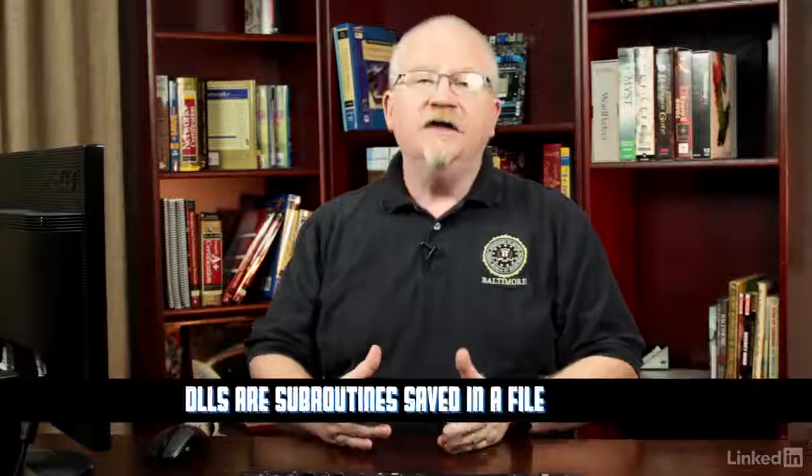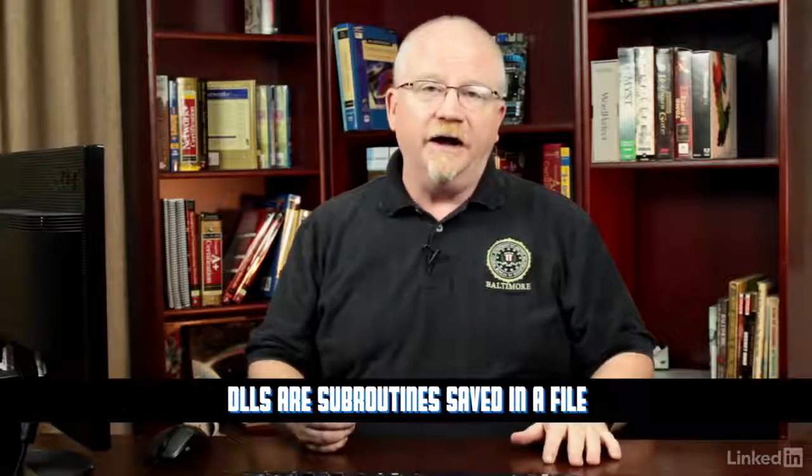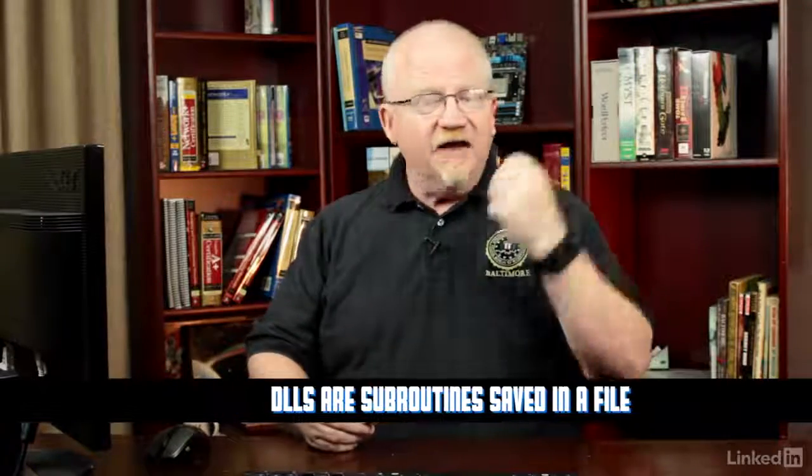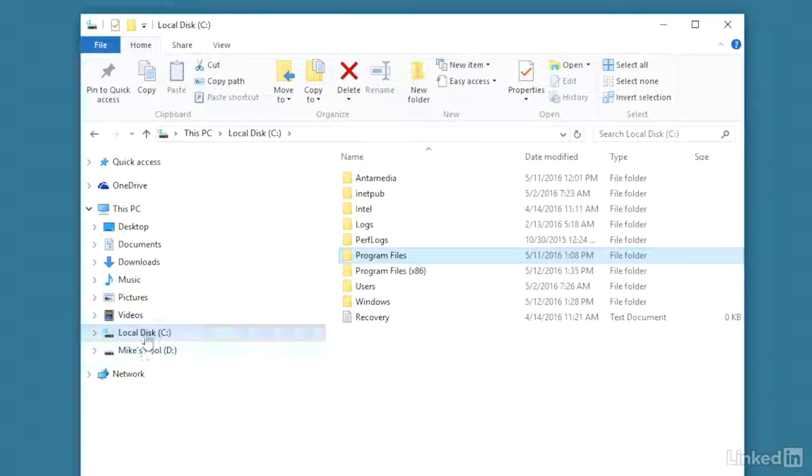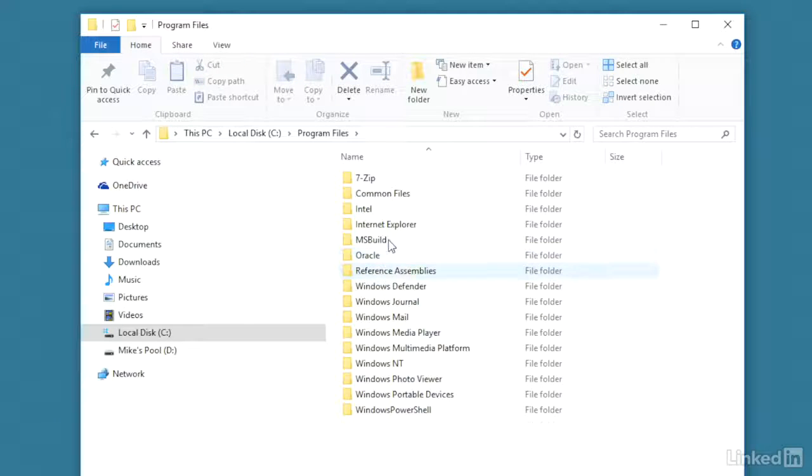DLLs are nothing more than repositories of subroutines that are all stuffed into a single file. Windows and every Windows application I know of lives heavily on DLLs. So let me get started by showing you a DLL. I'm on my C drive, and I'm going to go over to Program Files, and I'm going to open up 7-Zip.